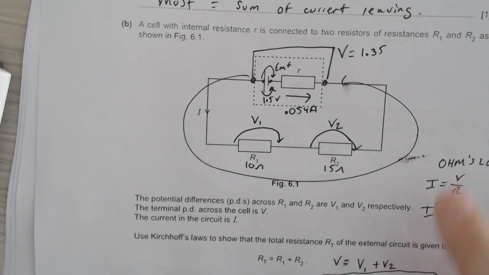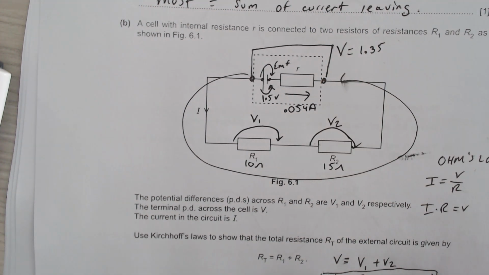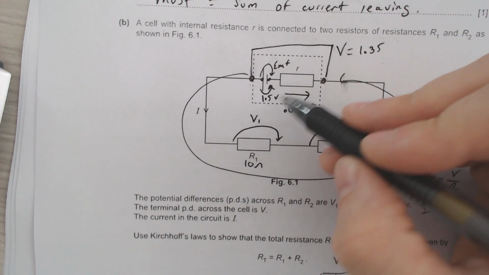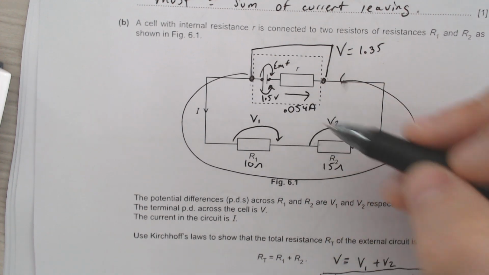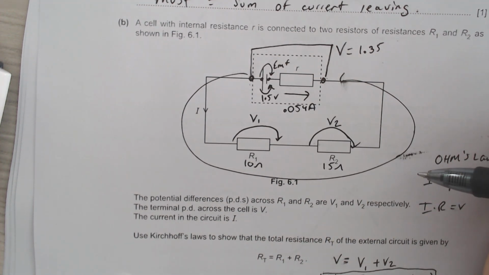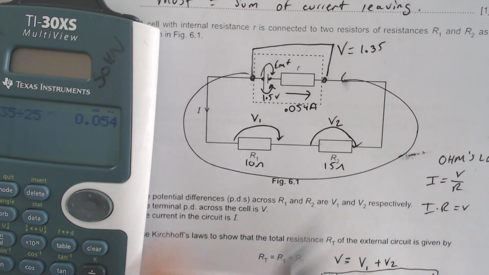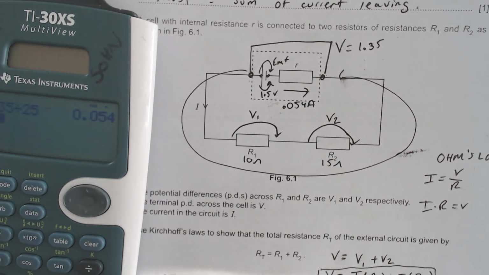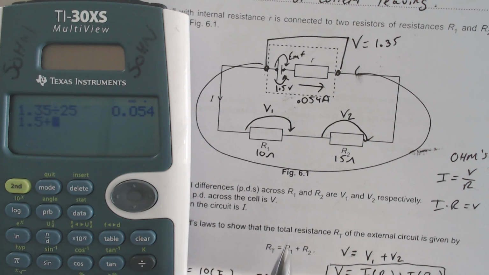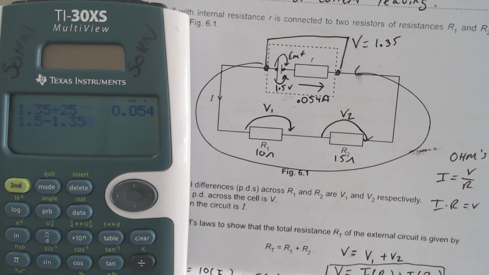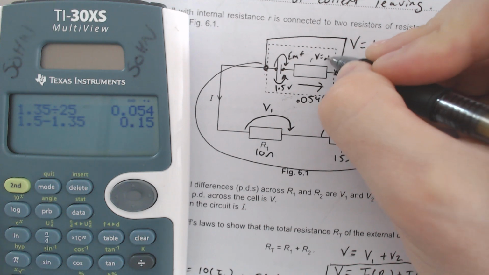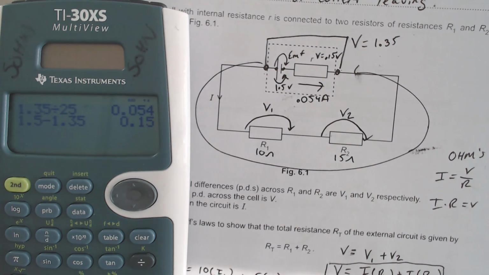How much voltage is this little r taking up? Well, if the voltage on the outside is 1.35 and the voltage total, the EMF of the battery, is 1.5, we could subtract them, because this has got to use up whatever the other two didn't. So 1.5 minus 1.35 gives the voltage of the little internal resistor as 0.15 volts.